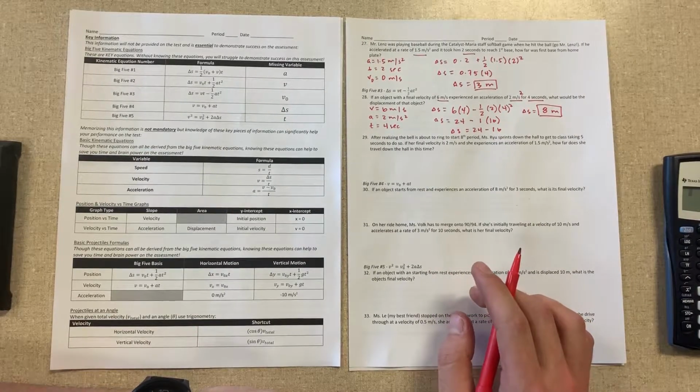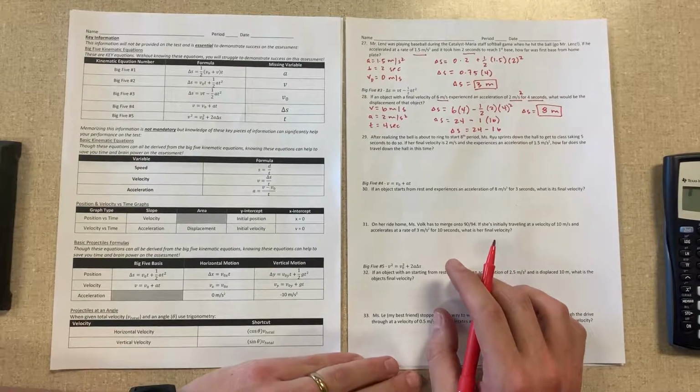29. After realizing the bell is about to ring to start 8th period, Miss Rue sprints down the hall to get to her class, taking 5 seconds to do so. If her final velocity is 2 meters per second and she experiences an acceleration of 1.5 meters per second squared, how far does she travel down the hall in this time?